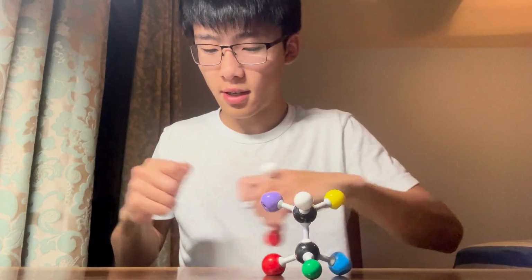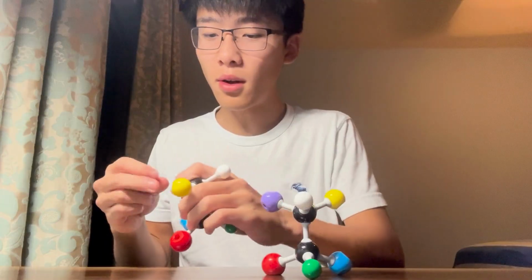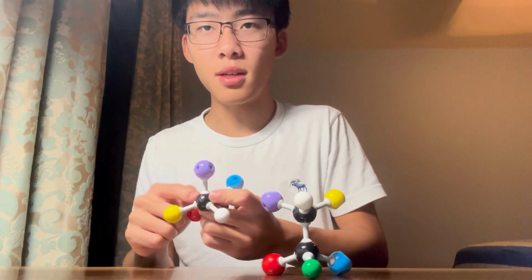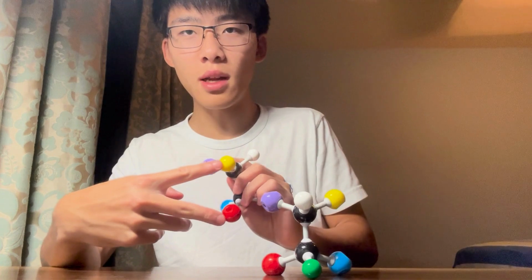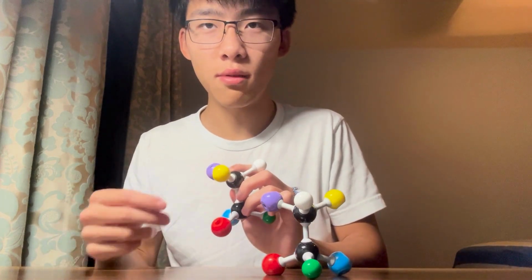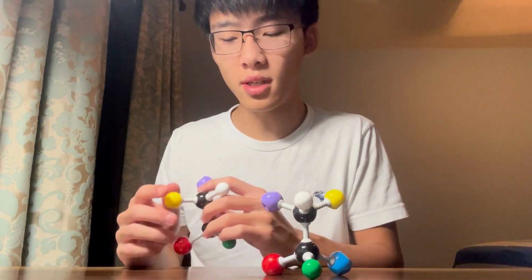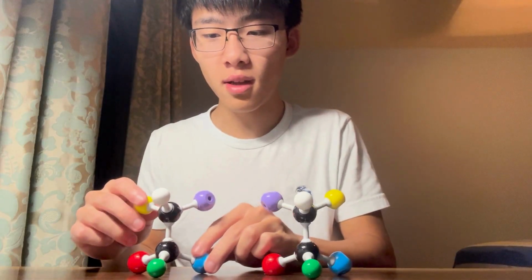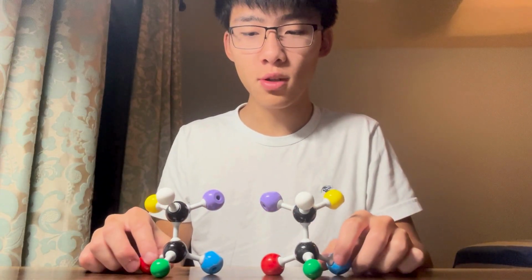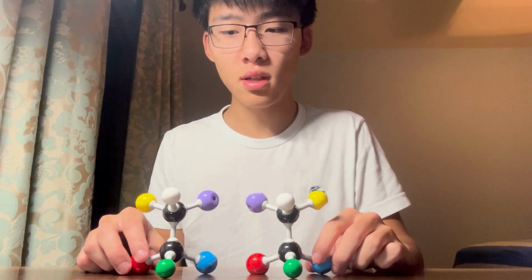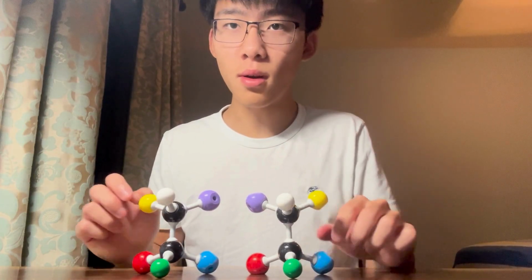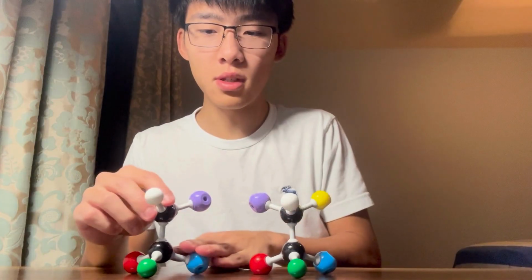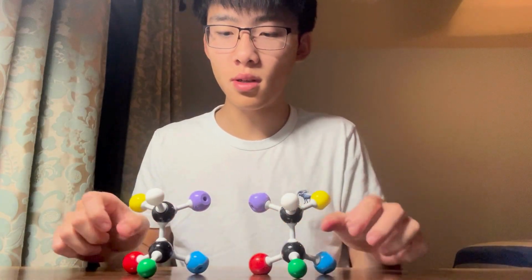However, let's continue switching some of these. Note that we can only switch the ones connected to one atom at a time, because if I switch the yellow and the red atoms, they'll become connected to different atoms, meaning they're not stereoisomers anymore. Remember, stereoisomers have the same atom connectivity. Anyway, after flipping two of them, these are going to be diastereomers once again, of course because they are not mirror images of each other. The top is mirrored, but the bottom is not.